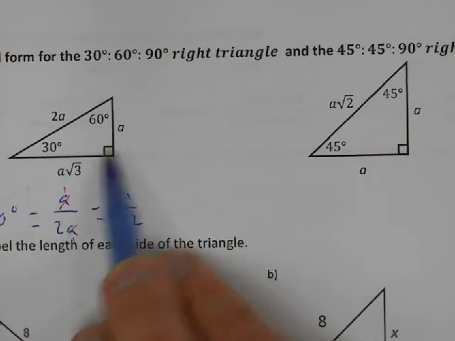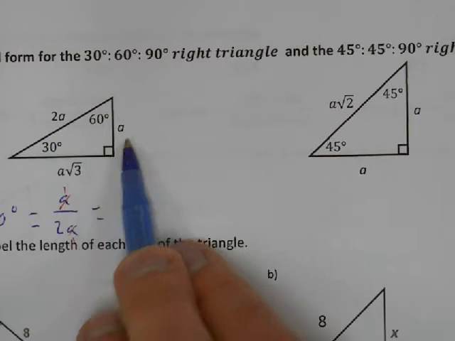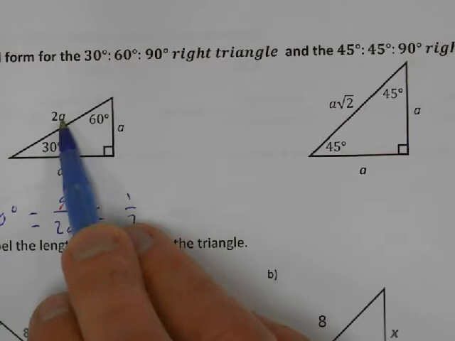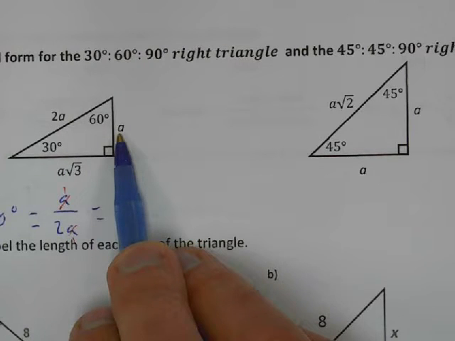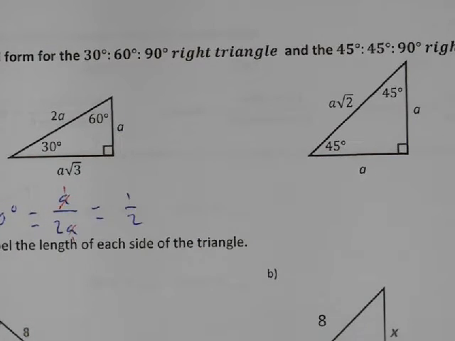Or if I have the short leg and I want the long leg, multiply by root 3. Or if I have the hypotenuse and I want the short leg, divide by 2. Or if I have the long leg and I want the short leg, divide by root 3. So it's one of those 4 things for a 30, 60, 90.